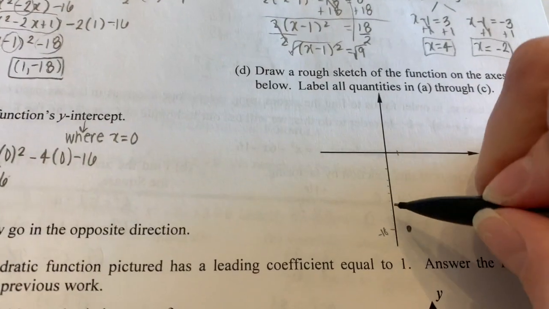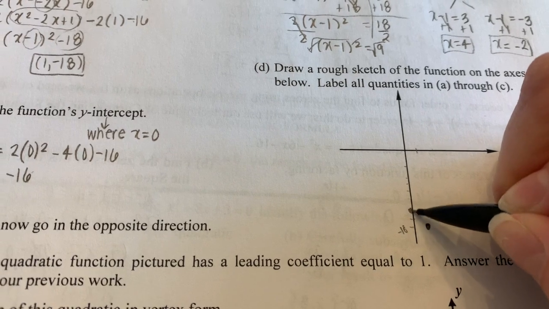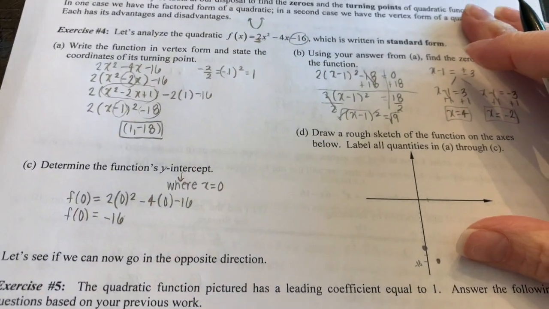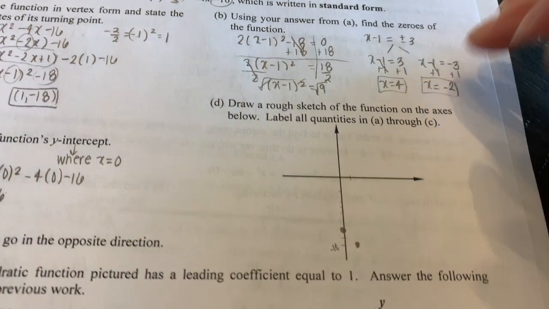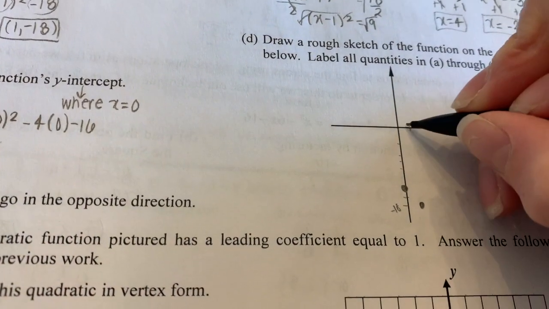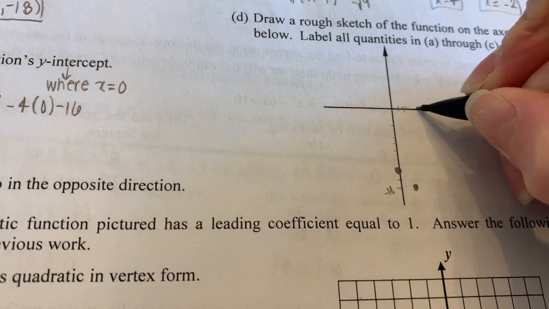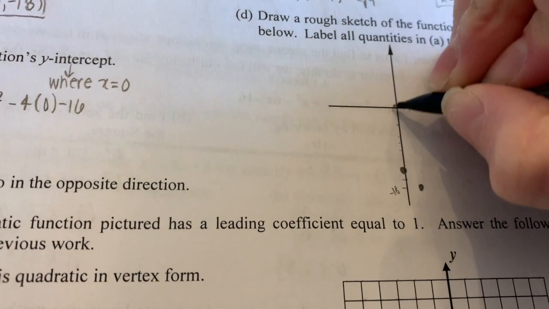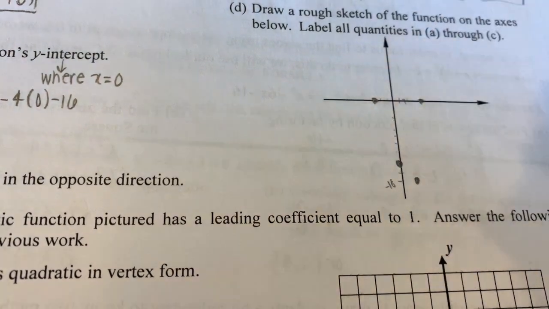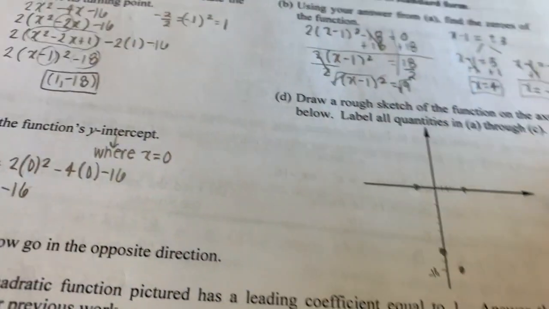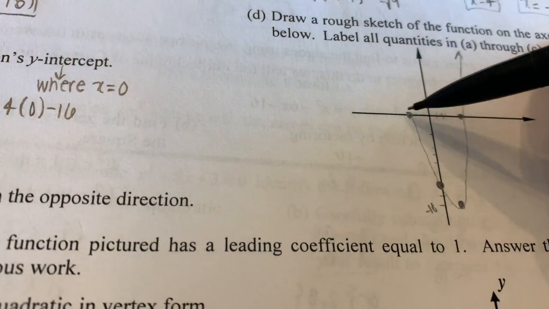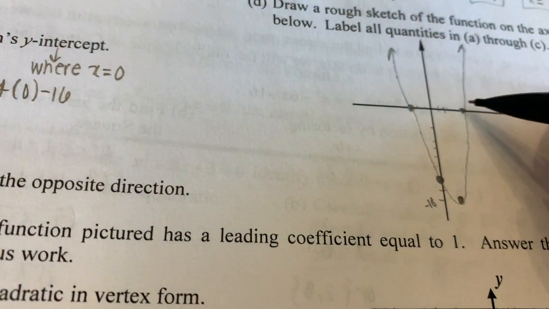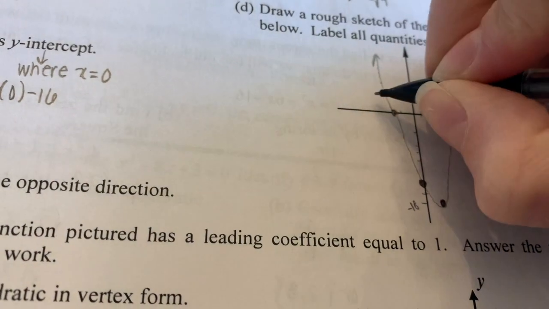Okay, and we also know the y-intercept is -16, so I know approximately where it's going to touch the y-axis, and I also know the zeros, so I know where it's going to hit the x-axis. So 4 and -2. This is super approximate because I really didn't make that very accurate. So you can do a rough sketch like that. Okay, so this is 4, -2.